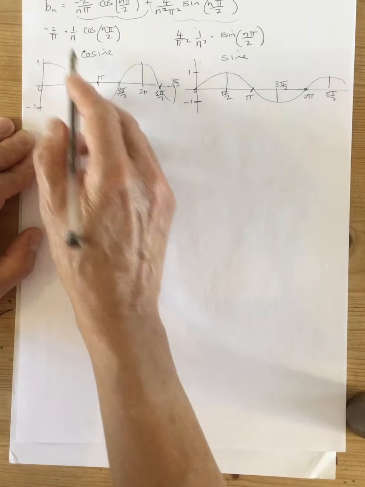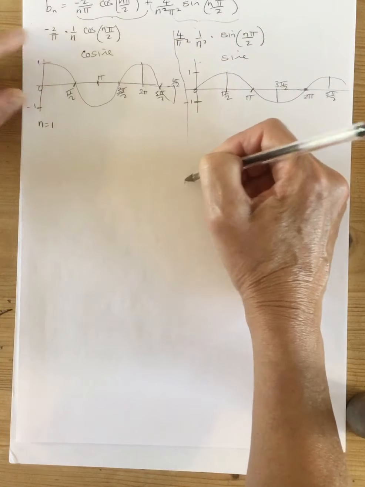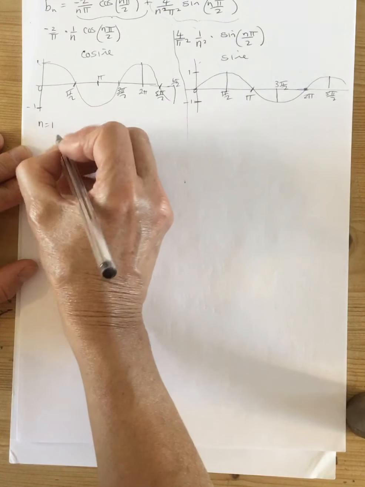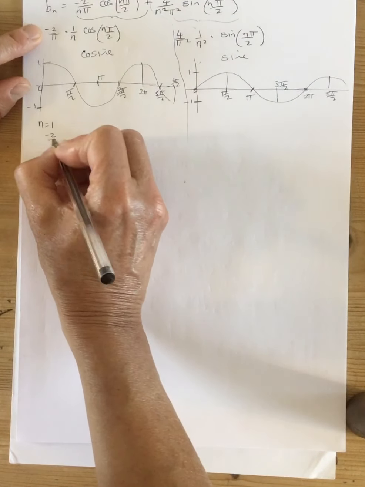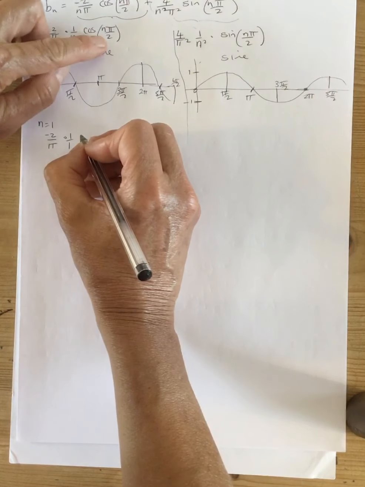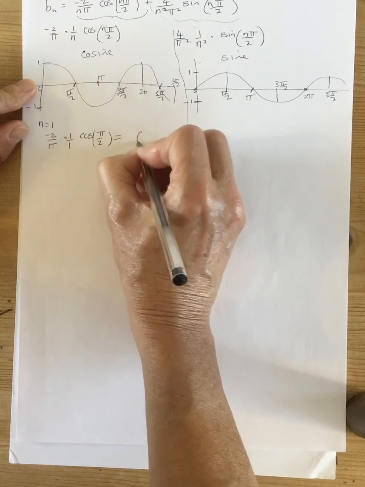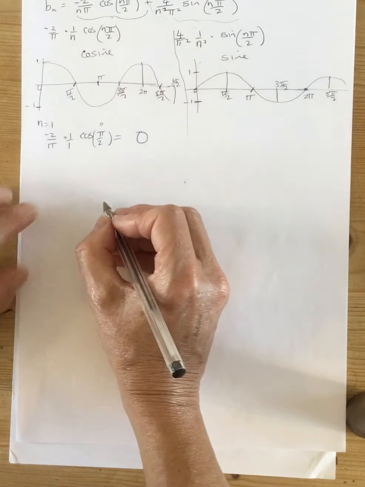So now when I say let n equal 1, and I just do the cosine part, that will become minus 2 over pi times 1 over 1 times cosine 1 pi over 2, which is pi over 2, which is 0. So the whole thing is 0.